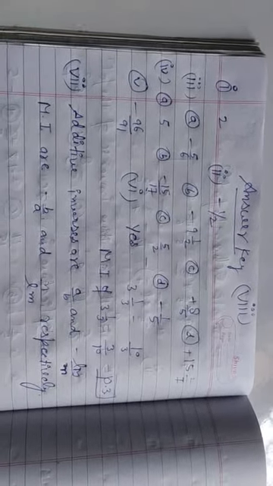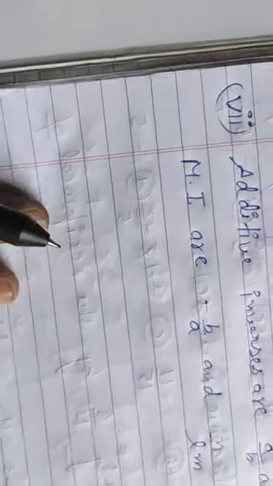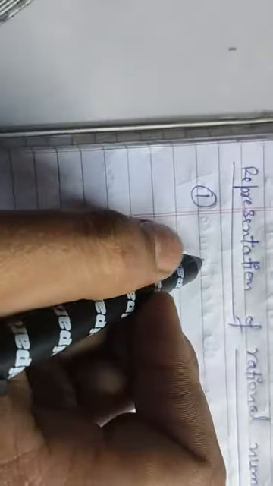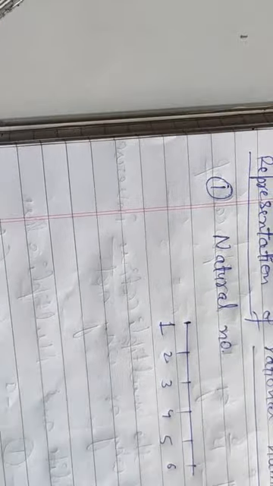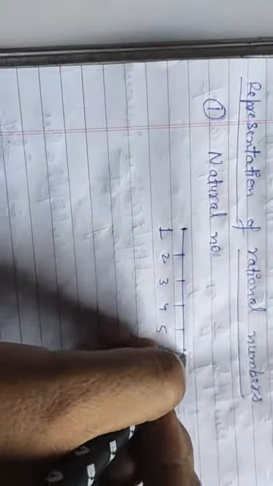So let's start the next topic, and your next topic is representation of rational numbers on real line, right? So let's start representation of rational numbers. First of all, we will talk about natural numbers. For natural numbers, we start with 1. This is your 1, 2, 3, 4, 5, 6, and so on.